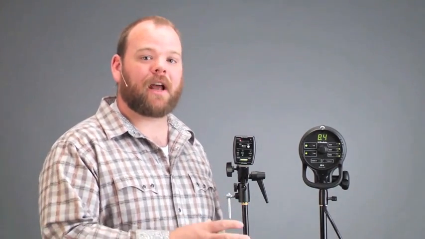We also have a product called the Air Sync that allows us just to fire your strobe, and also the Air USB. This gives us full functionality control from your laptop or computer. So that's really it.